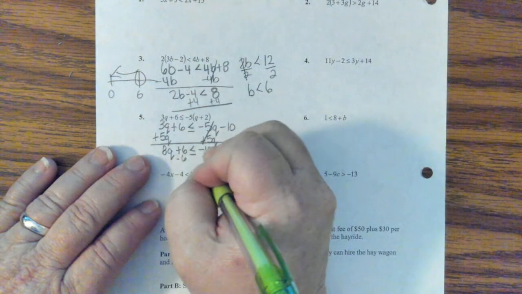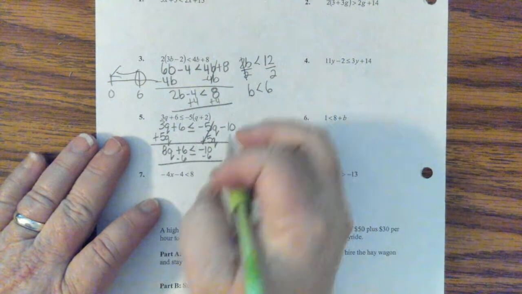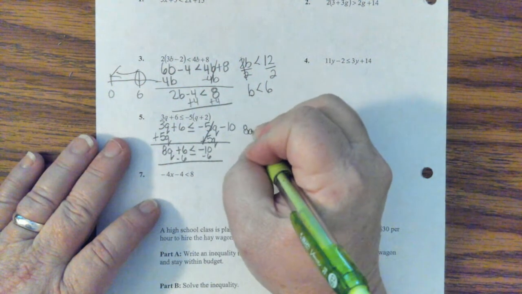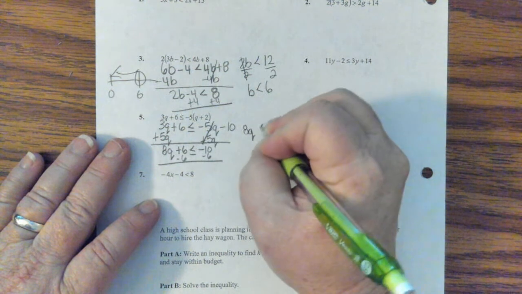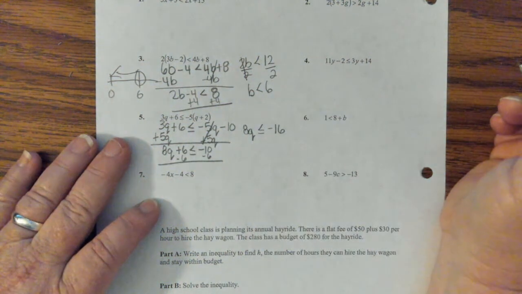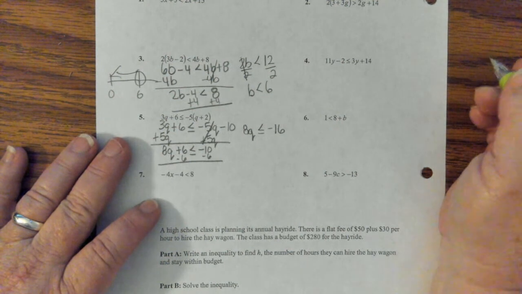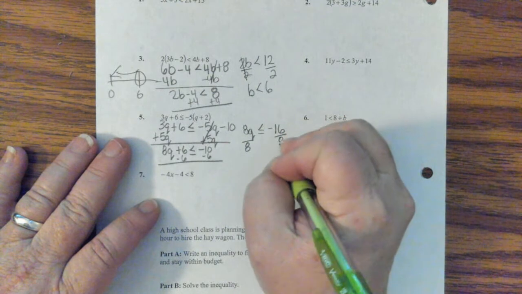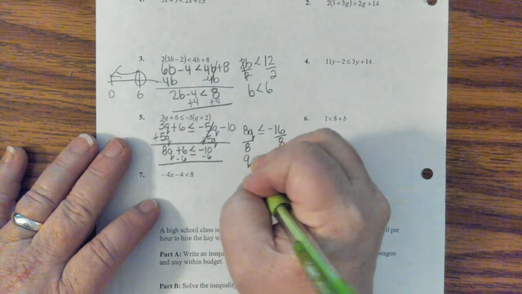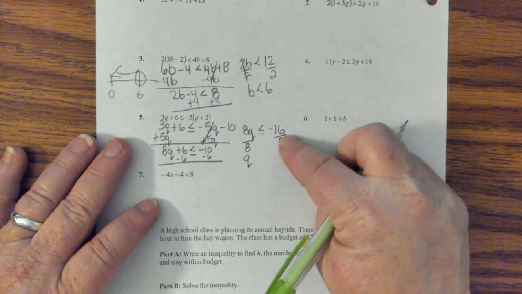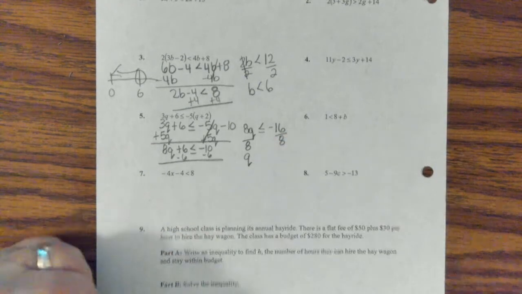Subtract 6, and I get 8q is less than or equal to negative 16. And I divide by 8. Q is, I need to flip my sign because I'm going to end up with a negative, right? Yeah?